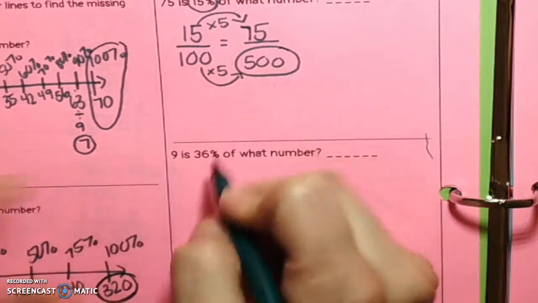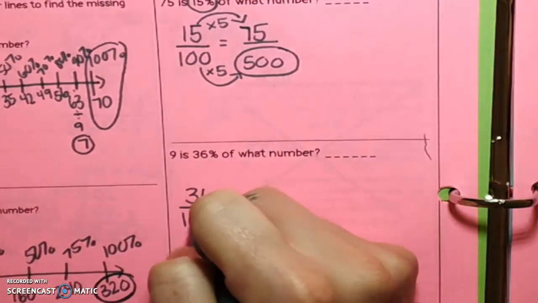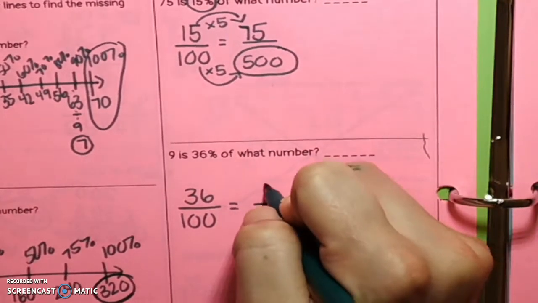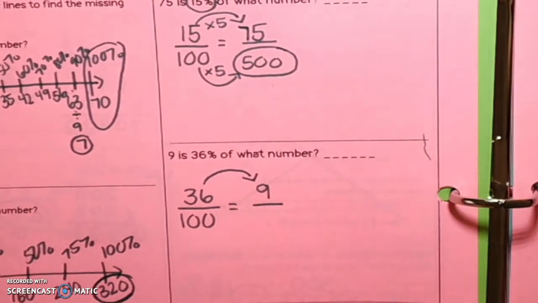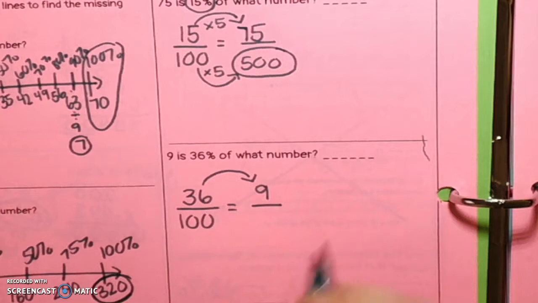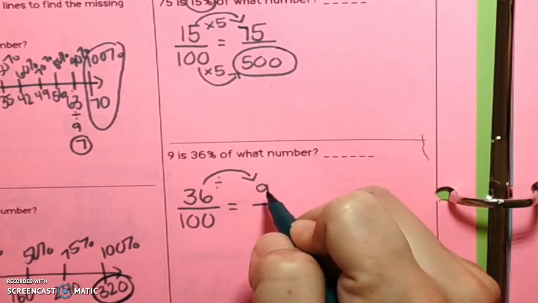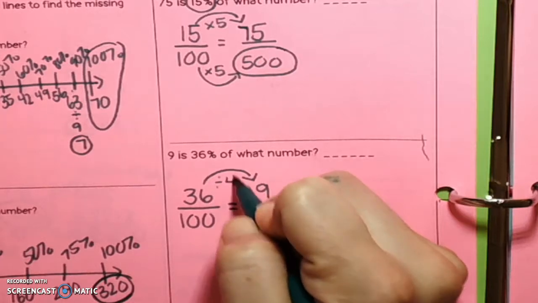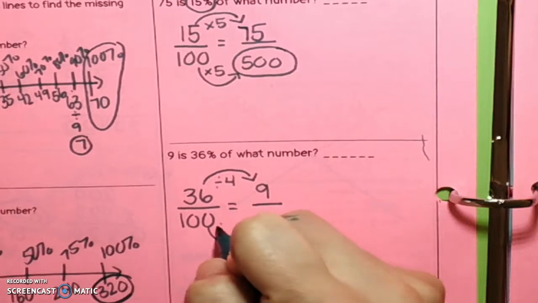Okay, let's look at the percent. We're going to have 36 over what number? 100. Is the 9 going to go on the top or the bottom? Top. Raise your hand if you know how to get from 36 to 9. Brennan? Phone a friend. 4. If I divide it by 4 on top, who thinks they can tell me what I'm going to do on the bottom? Allie? Divided by 4.